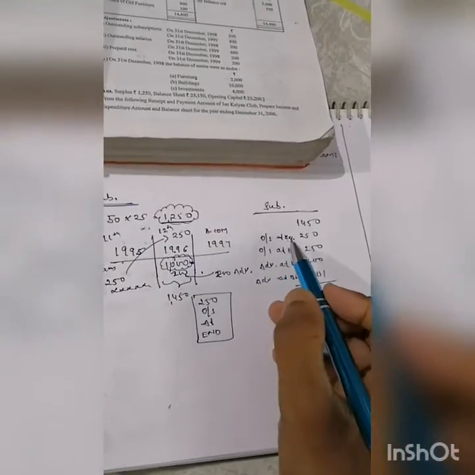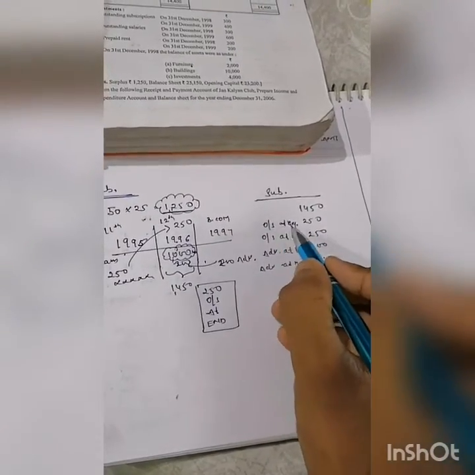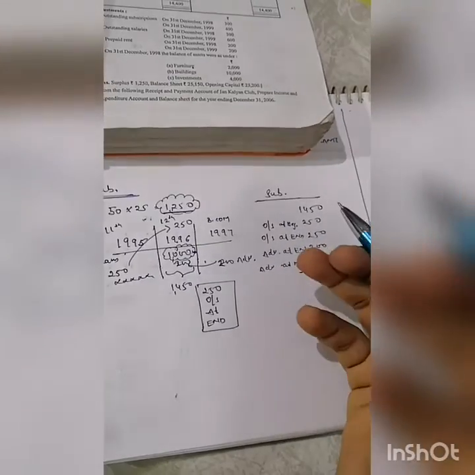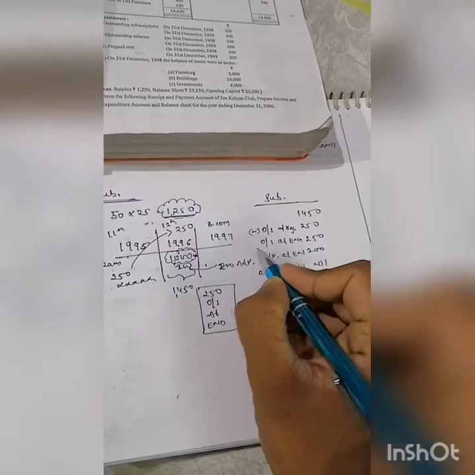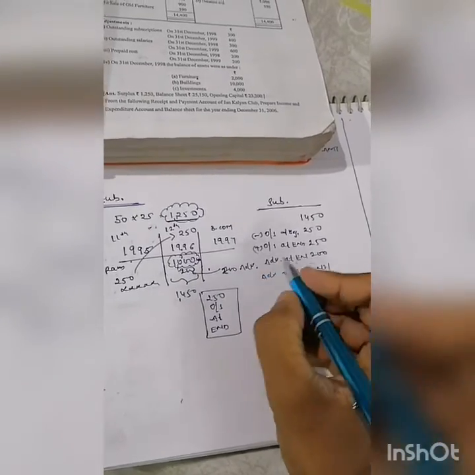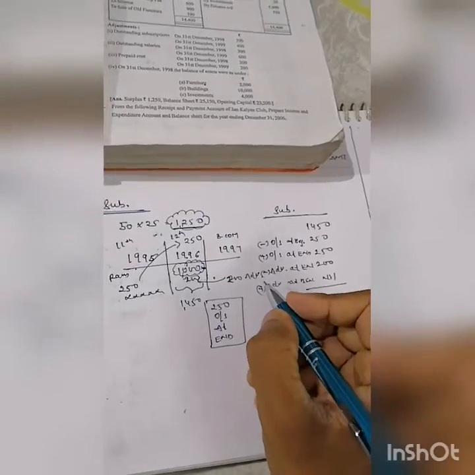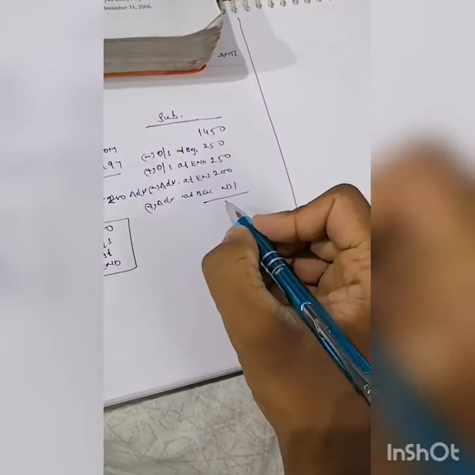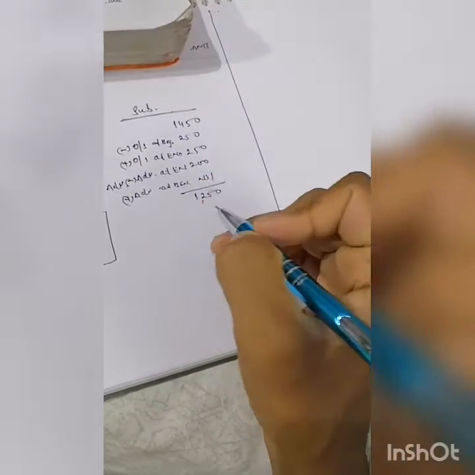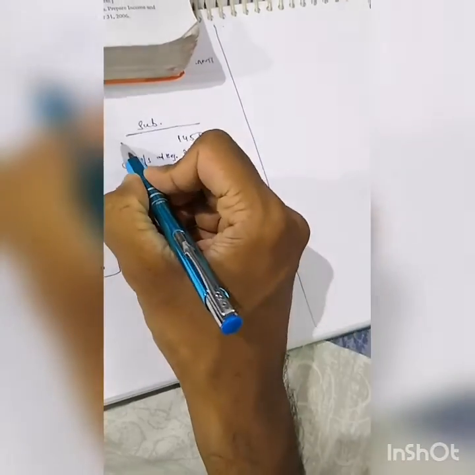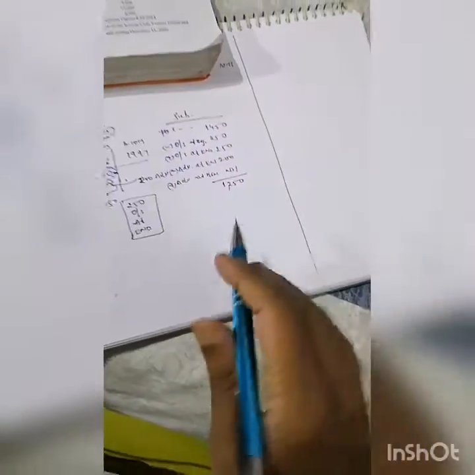So what will we do? For outstanding at beginning we subtract it, and at end we add it. Likewise, for advance we minus at the end, and at the beginning we plus. So what is the amount? The total is 250. This is the total subscription received. Okay, write it in here.